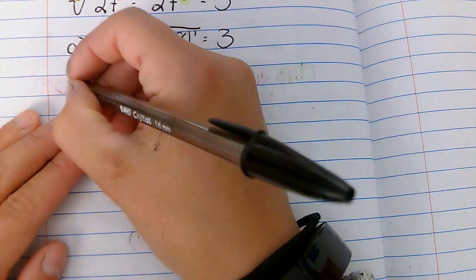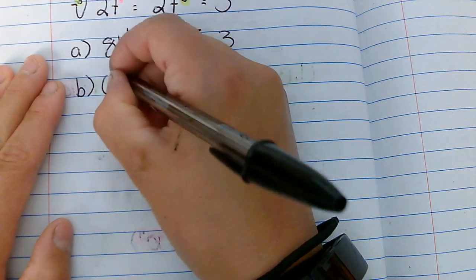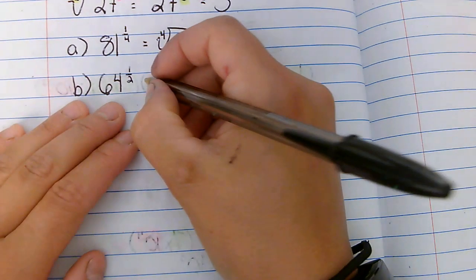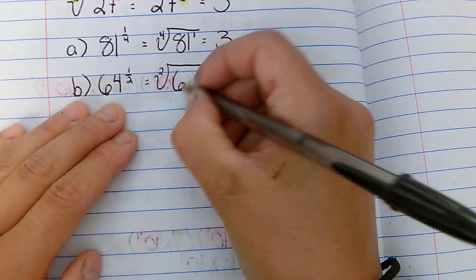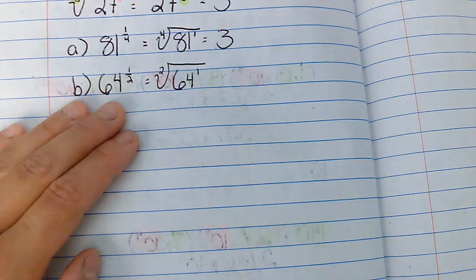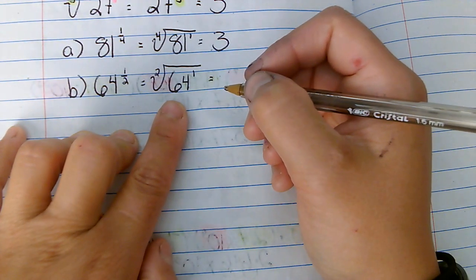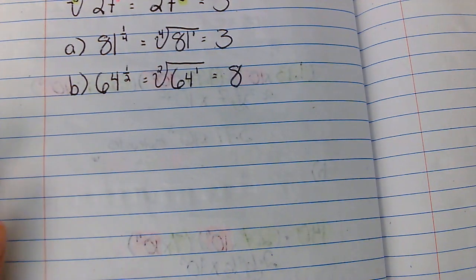Let's try another one. If I had 64 to the 1/2 power, that's the same as the square root of 64 to the 1st power. So we know that the square root of 64 is 8. So 64 to the 1/2 power is 8.